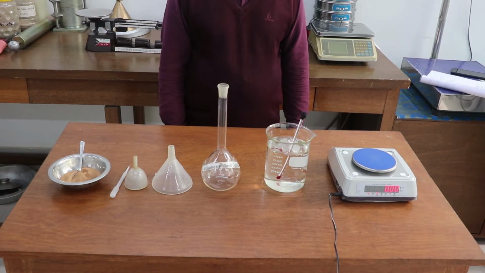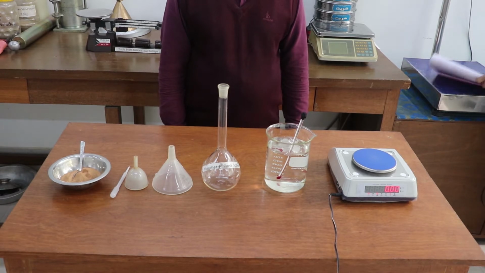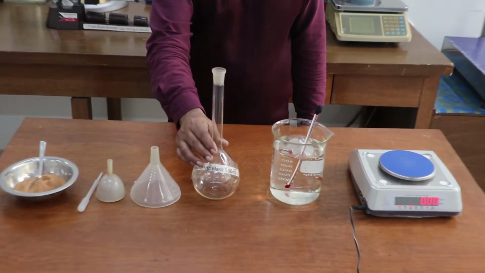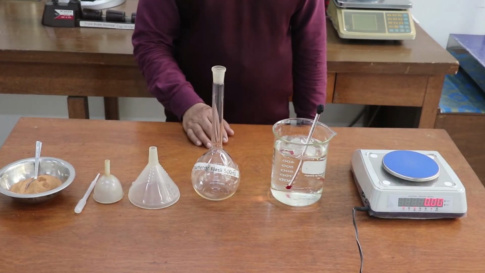We are studying another experiment, and the name of this experiment is determination of specific gravity of soil. So, specific gravity of soil is the ratio of the weight of a given sample in the air to the weight of an equal volume of distilled water. To find out the specific gravity, we have to take some samples and some apparatus.